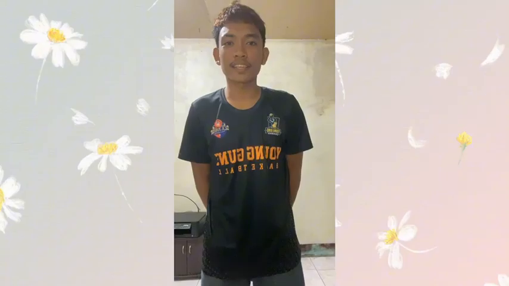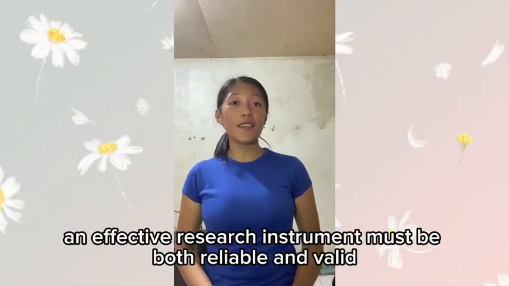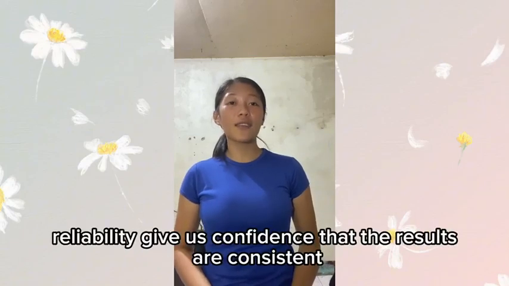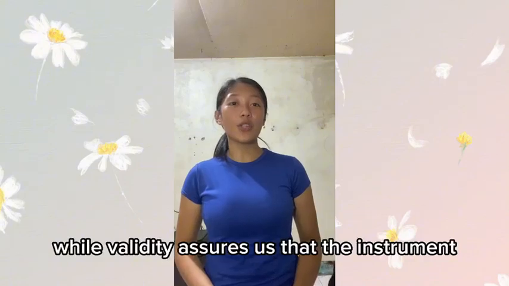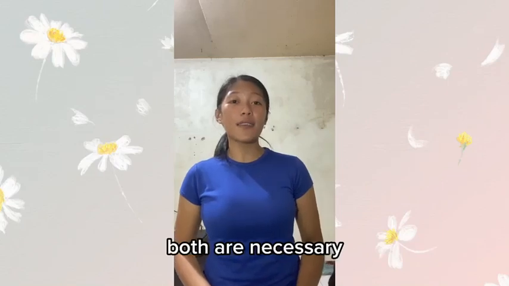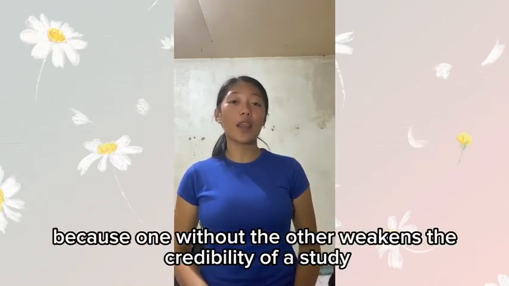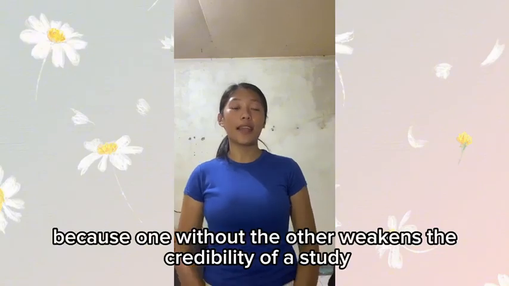To sum it all up, an effective research instrument must be both reliable and valid. Reliability gives us confidence that the results are consistent, while validity assures us that the instrument truly measures what it is intended to measure. Both are necessary because one without the other weakens the credibility of a study.